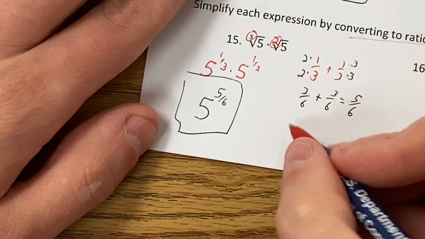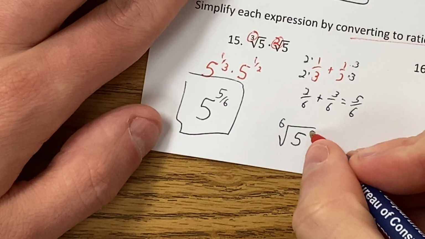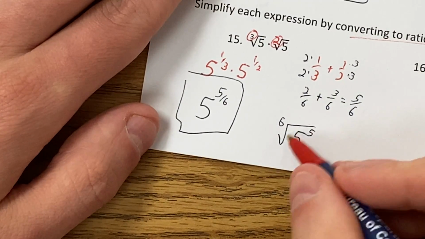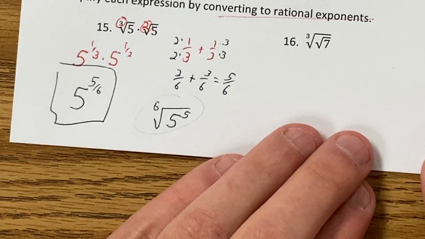If it did want it as a radical, it would just be the 6th root, because the 6 is in the bottom. Like that. And maybe you have to multiply that out, I don't know, but we're not going to, because it's a huge number.